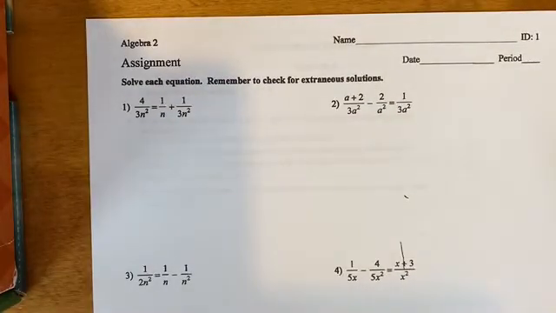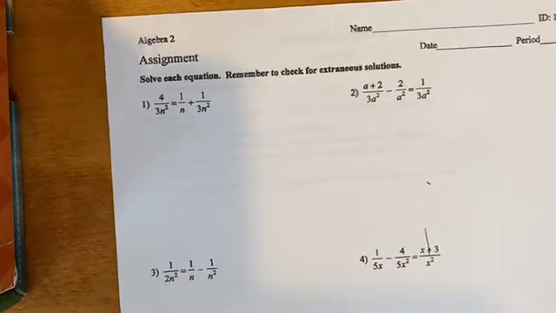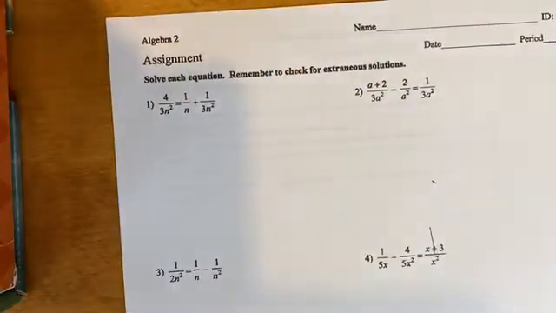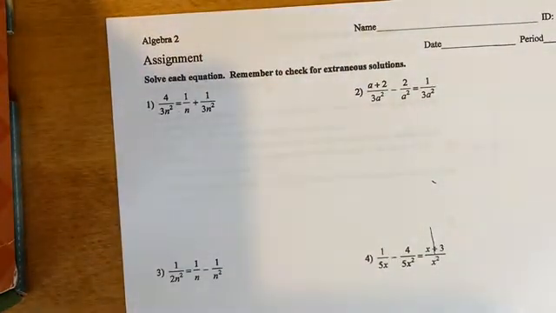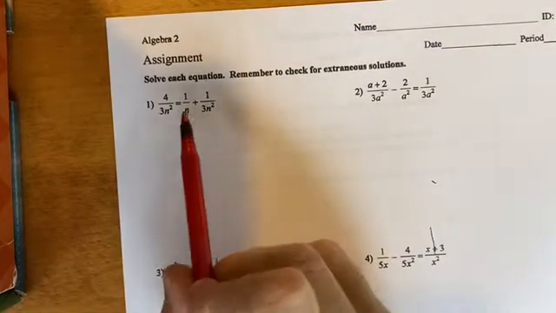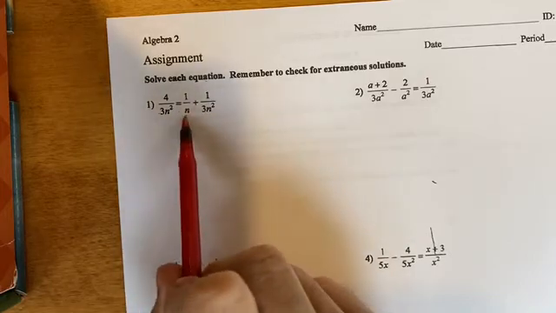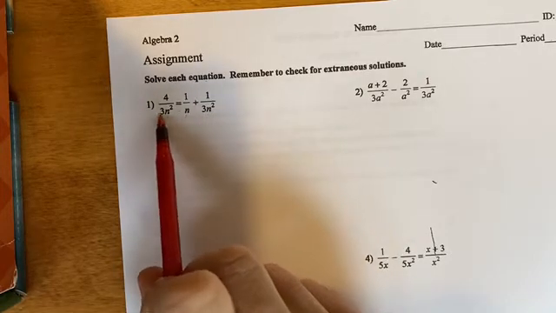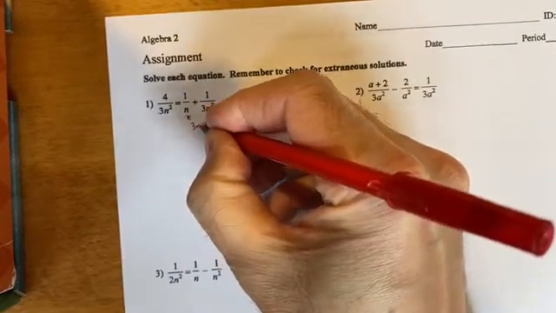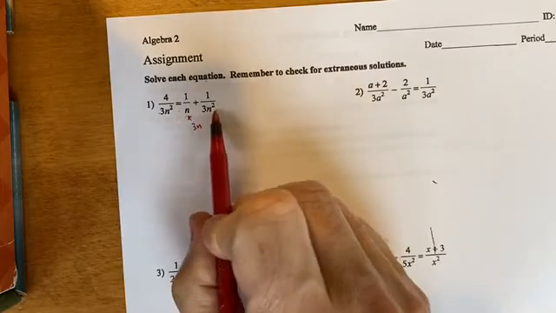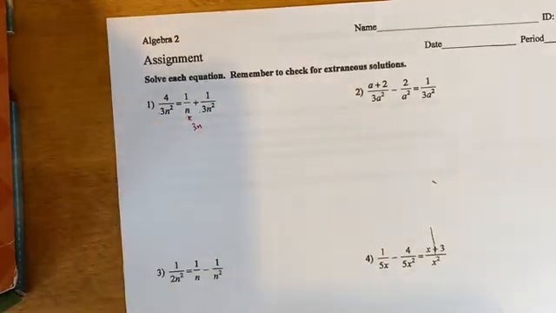Okay, 9.3, 1 through 5 odds. So we're solving an equation with rational expressions. And in order to do that, we have to have common denominators. And that's the smallest thing you can multiply up to. And it looks like if you multiply this one by 3n, you get 3n squared and 3n squared, then you'd have common denominators for all the fractions.